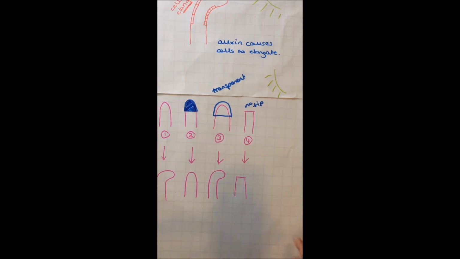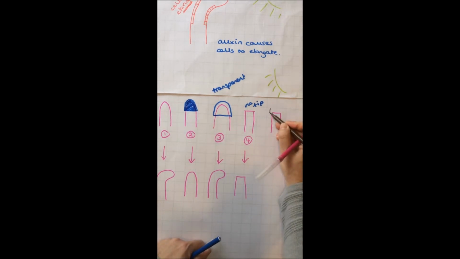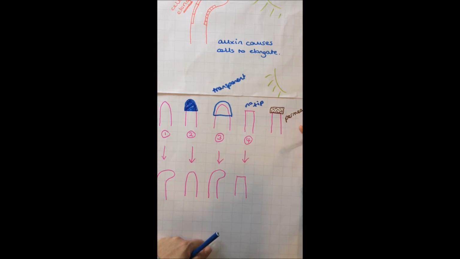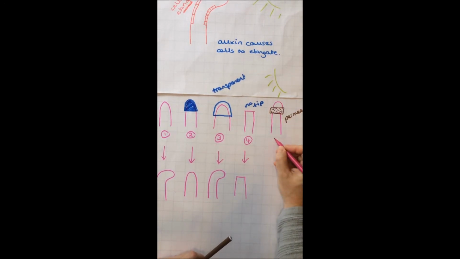The other thing that they like to do is give you an example where they have a shoot, but they've cut the tip off and put on a permeable, jelly kind of block. So this might be something like agar jelly. Okay, so this is a permeable block. And then what they would do is put the tip back on top of the block.